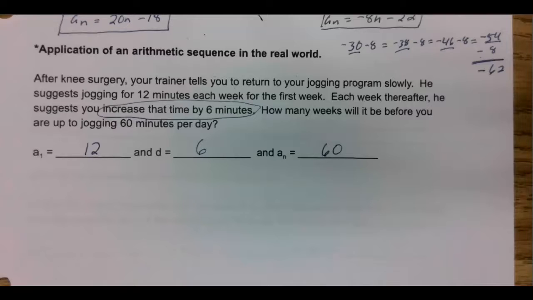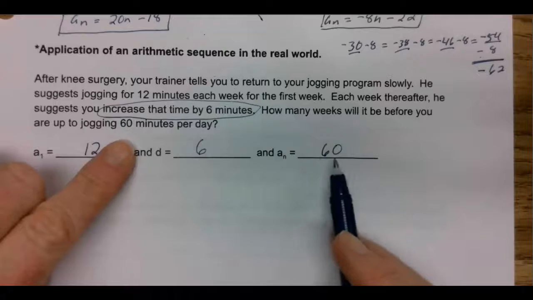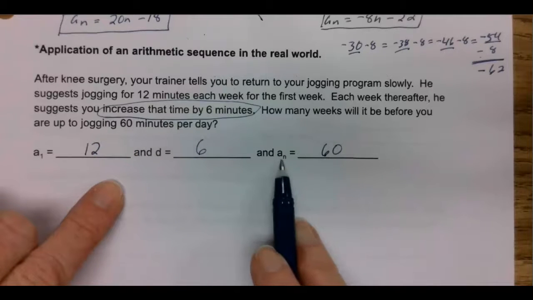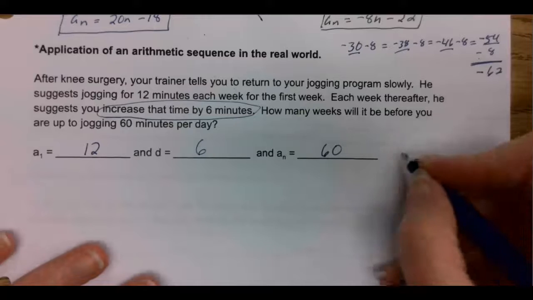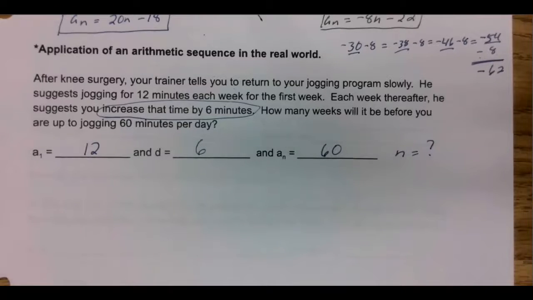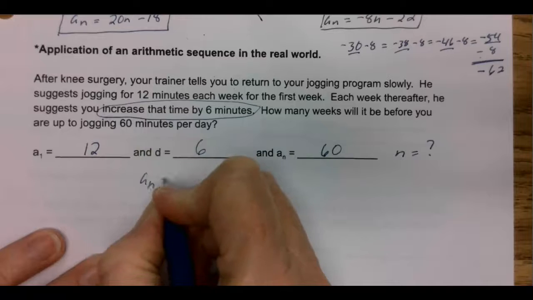Okay, so now what we have to find out is how many weeks will it be before you can jog that 60 minutes per week. That's going to be the term. We want to know where is that? What is n is what we're finding. So the question is, what is n? So obviously we're going to use the explicit formula.